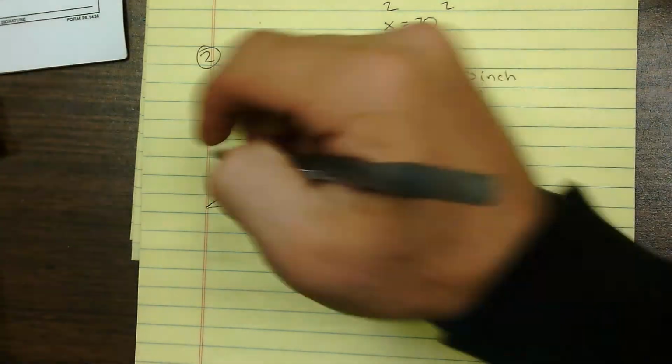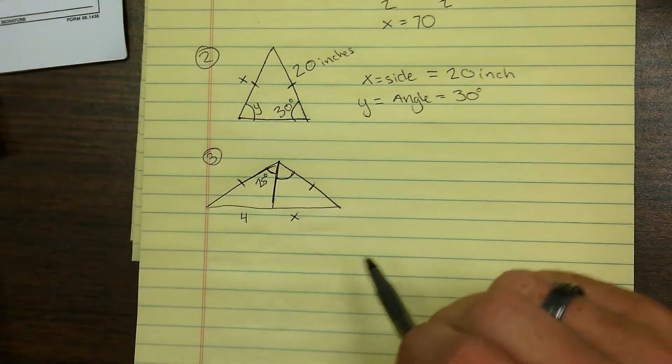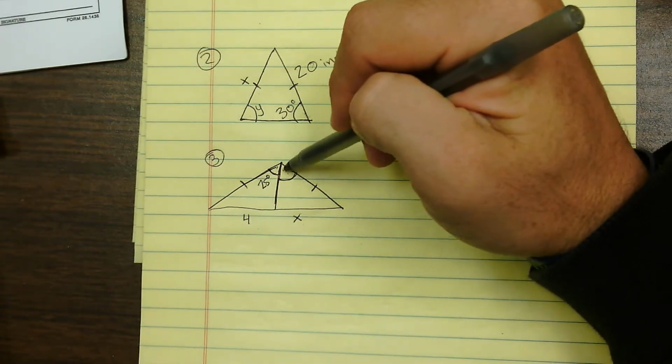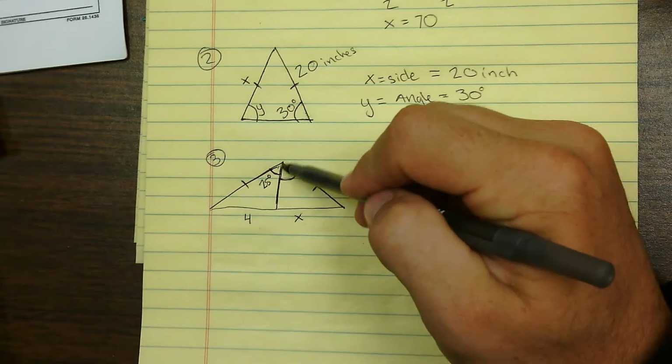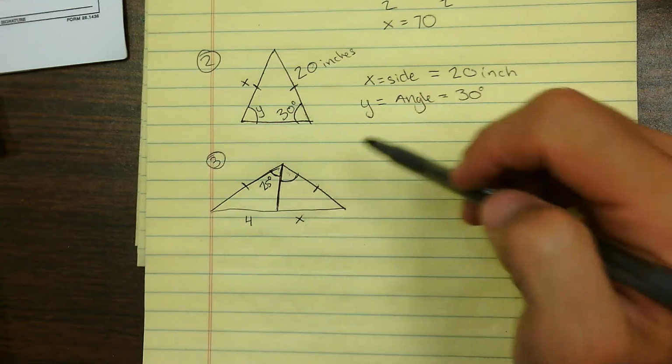Okay, so this is our third example. Now in the third example, this angle and this angle are equal. Okay, this side and this side are equal. And then they share this side as well.